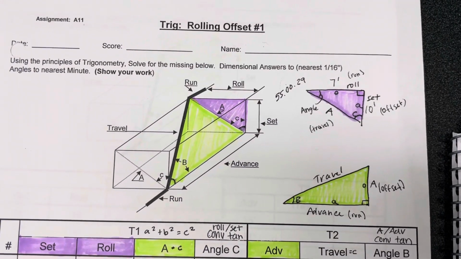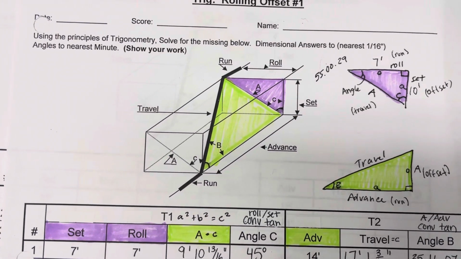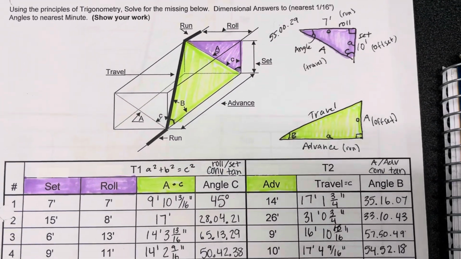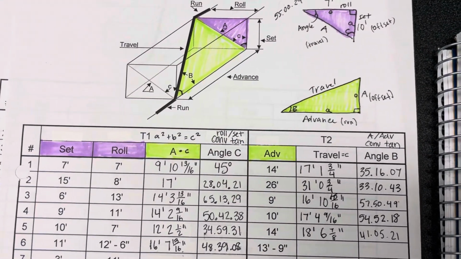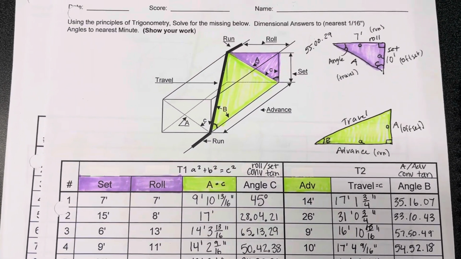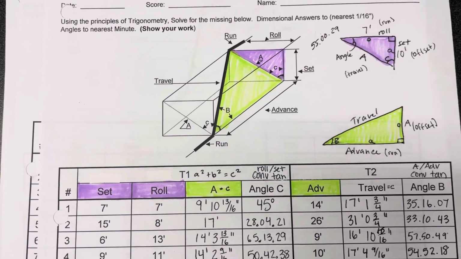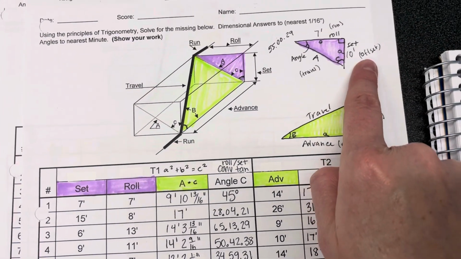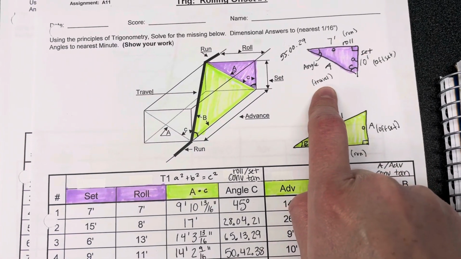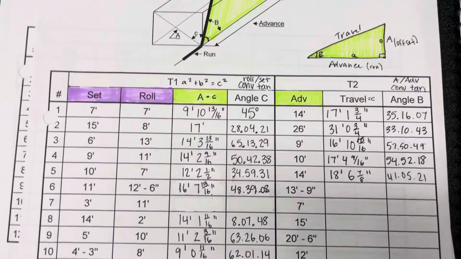All right, so in the last video, I showed you how to find a rolling offset using the offset, run, travel, and angle functions in the PyTrades Pro. However, that method can be a little bit confusing because we're using run, offset, and travel in places where that's not what they're labeled in the diagram. And we're also doing things like calling side A the travel and then calling side A the offset. So that way can be a little bit confusing.